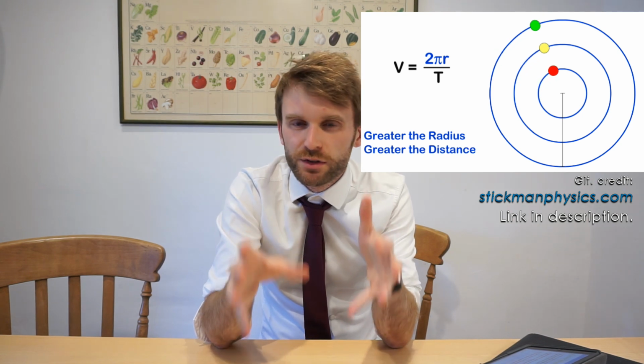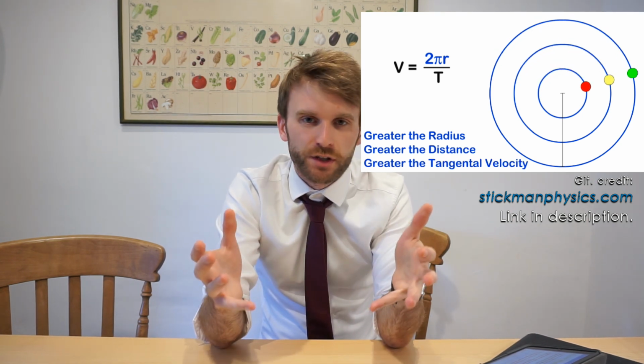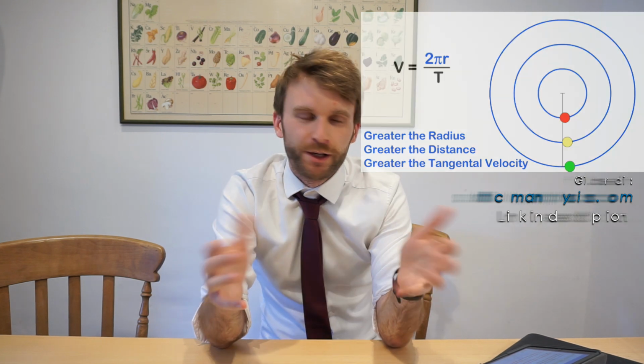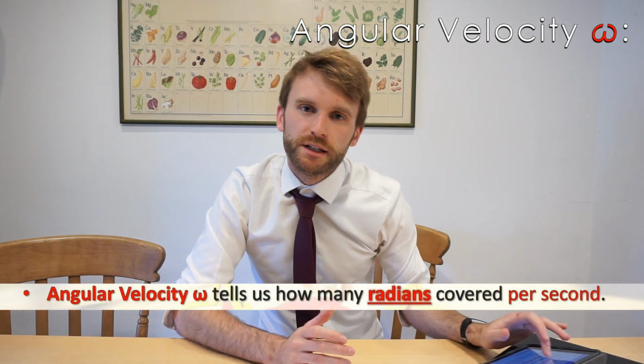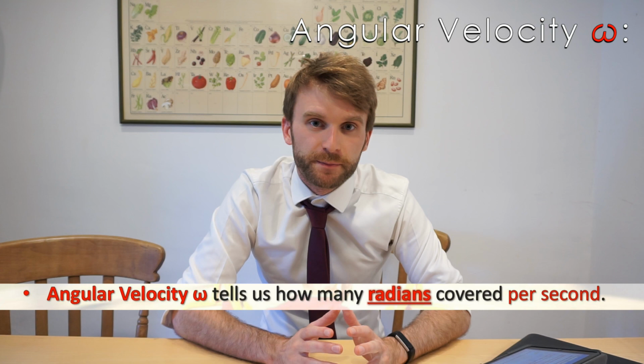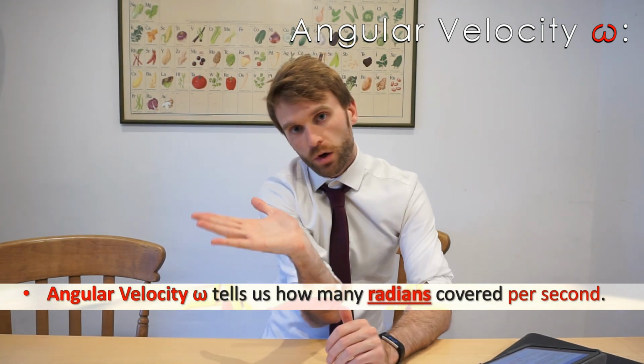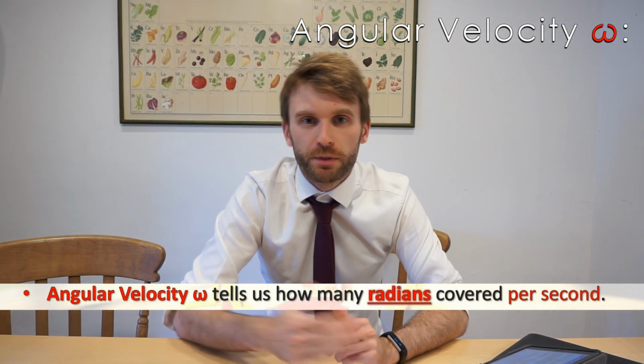It would be really, really annoying if every time we wanted to know how fast the clock hands were moving or how fast my jet engine was turning, I had to always specify exactly what radius was required. There's a really handy quantity which removes this dependence on radius, and it simply looks at the angle turned through per second. This quantity is called angular velocity. All we're interested in is what angle is turned through per second.